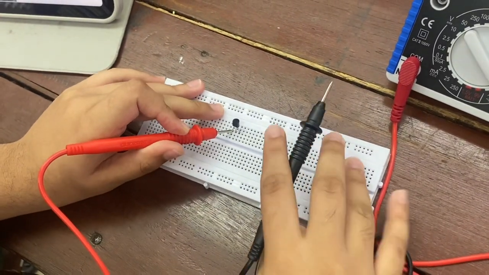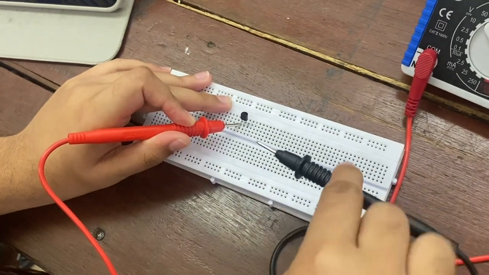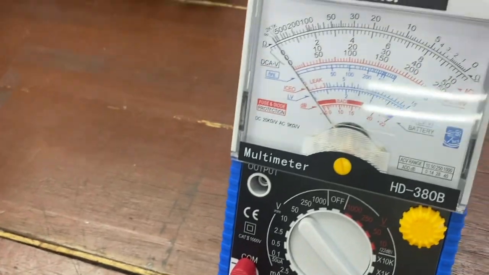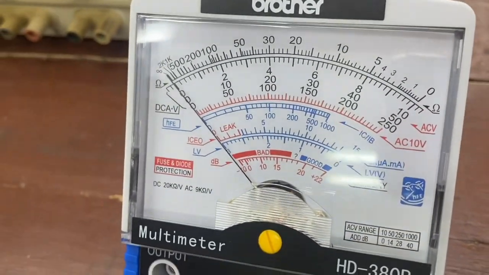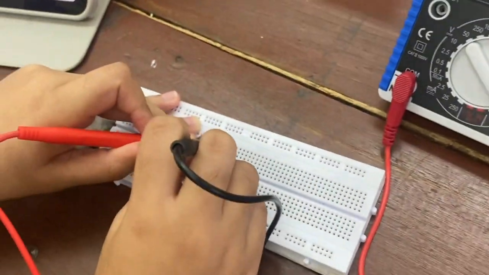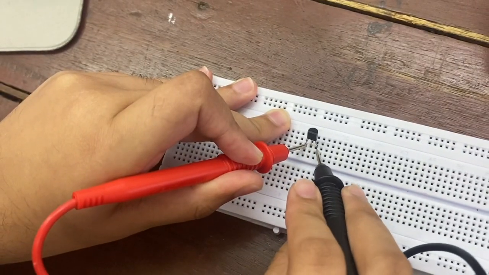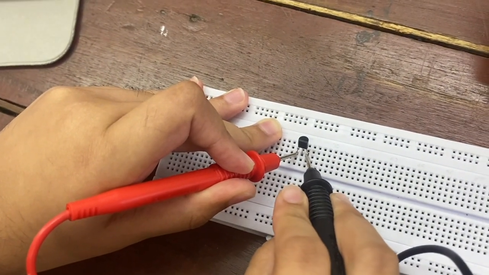This experiment aims to provide hands-on understanding of how BJTs function in circuits, how to identify their types, and why material choice matters.